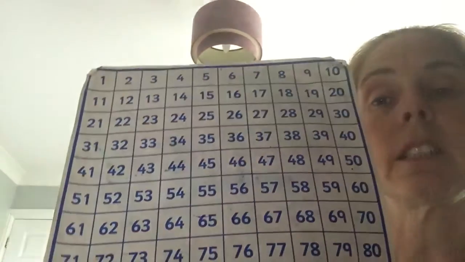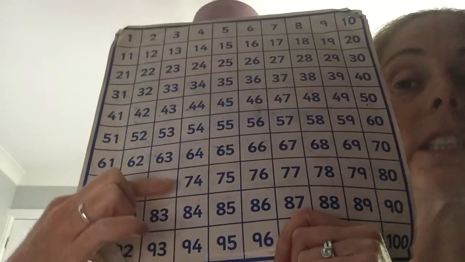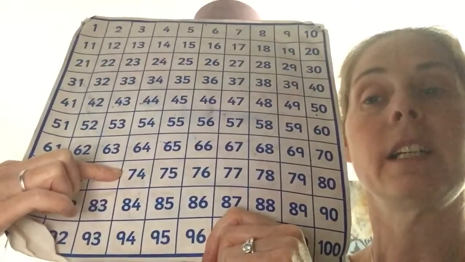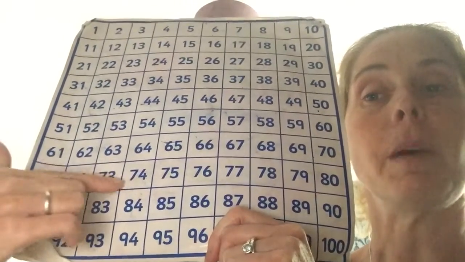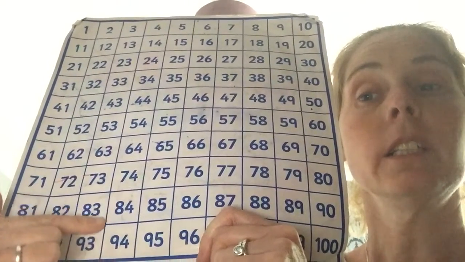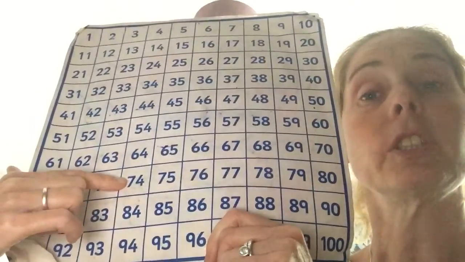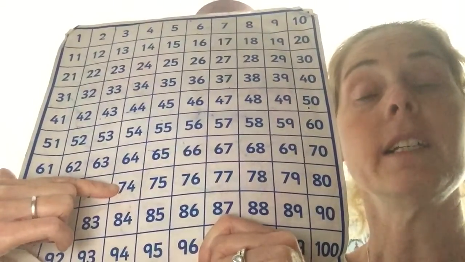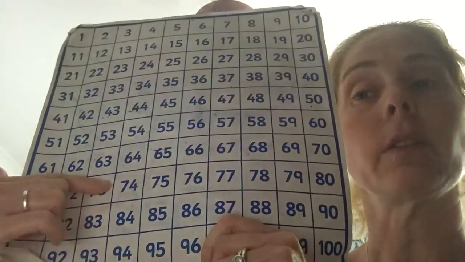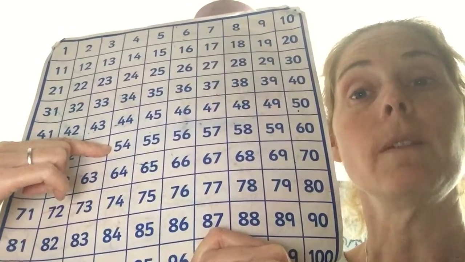47. Excellent. Another one. This number here. What would it be if I wanted to add 20 to this number? Good. Remember, 20 is 2 10s. So we're going to add 1 10, 2 10s. So the answer would be 94. What if I wanted to take 20 away? Good. I would go up 2 10s. So I'd go 10, 20. And my answer would be 54.